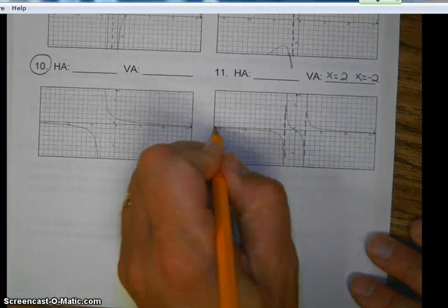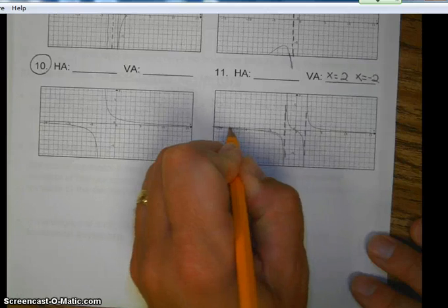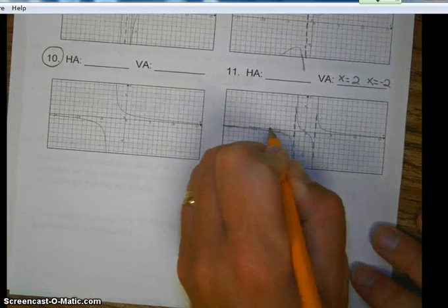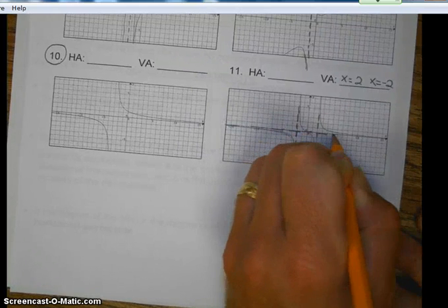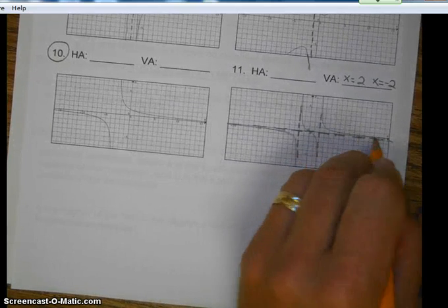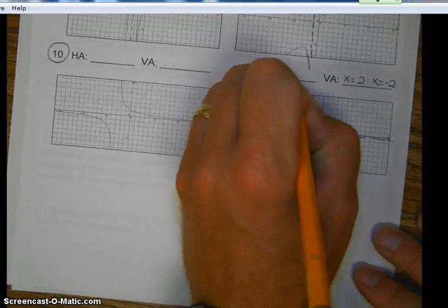The horizontal asymptote is going to be right here because notice this part of the graph is converging, or getting closer, to the x-axis. So even though it crosses here in the middle, these two ends are getting closer and closer and closer to this horizontal asymptote. So it's going to be y equals 0.